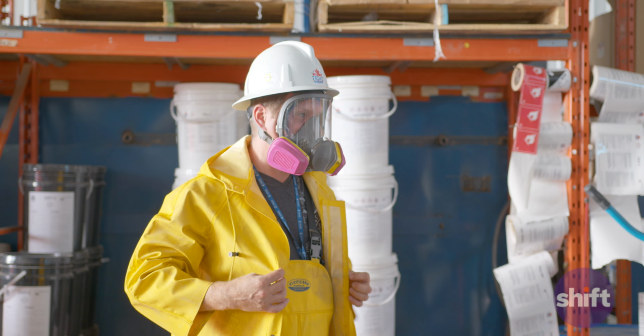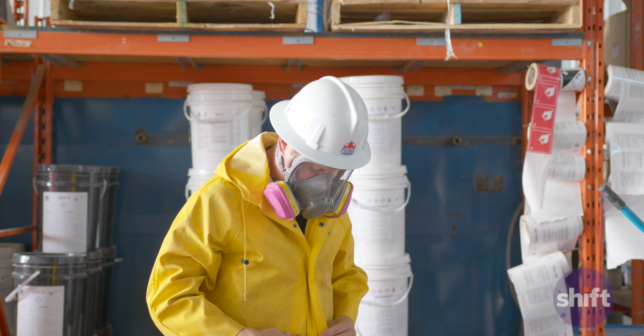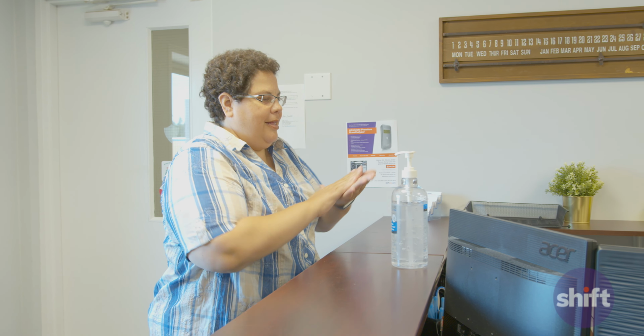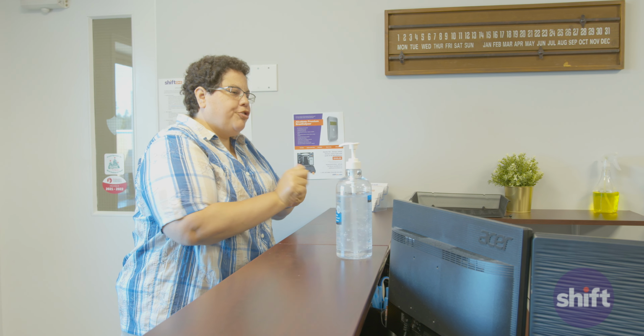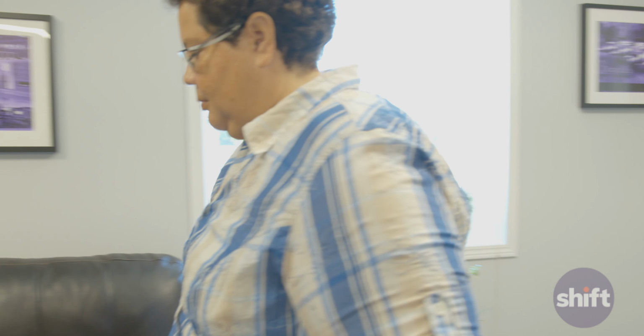All respirator fit testing is performed by appropriately trained fit test technicians. When completing quantitative fit testing through Shift OHS, here's what you can expect. All workers attending for respirator fit tests will check in with reception. She will confirm the worker's name and company name and provide forms to be filled out for the appointment. These forms will include a consent form and a fitness to wear respirator evaluation form.